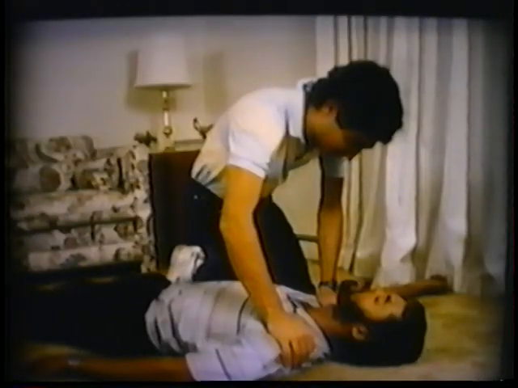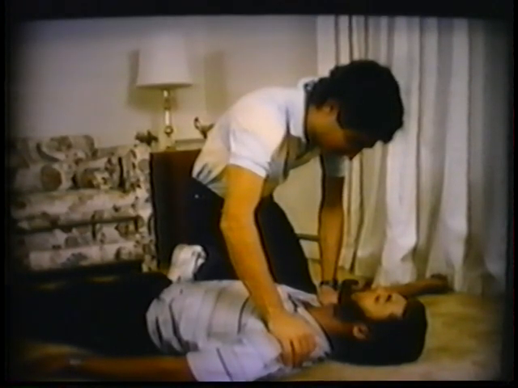The first step is to assess the victim's level of responsiveness to determine if he is arousable or unresponsive. The best way to do this is to tap the victim's shoulder and shout, "Are you okay?" If the victim has been injured in an accident, be careful not to shake or move him, since this can cause further damage to the spine.